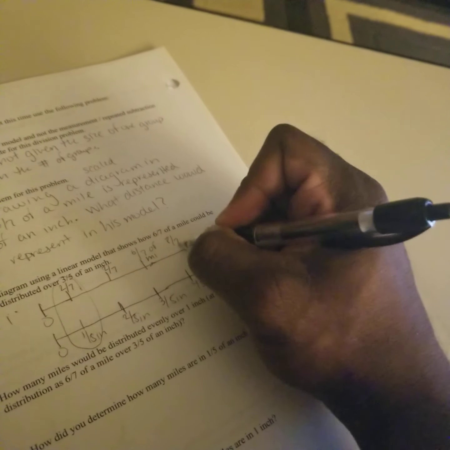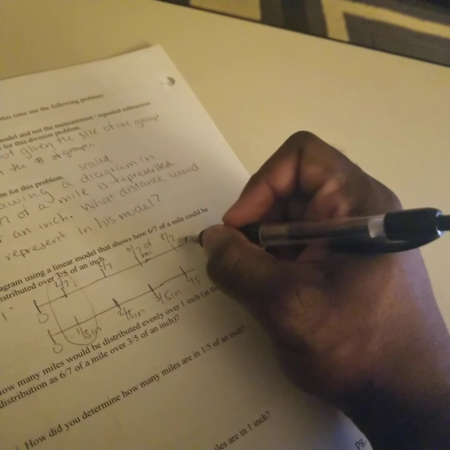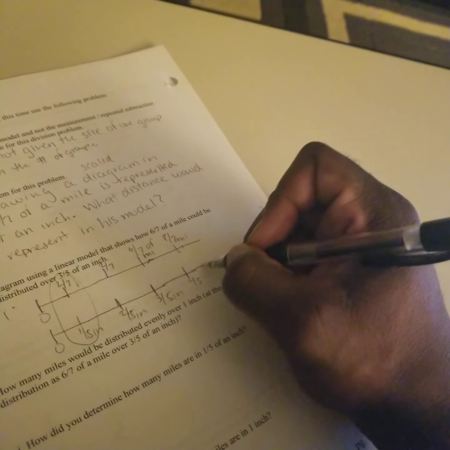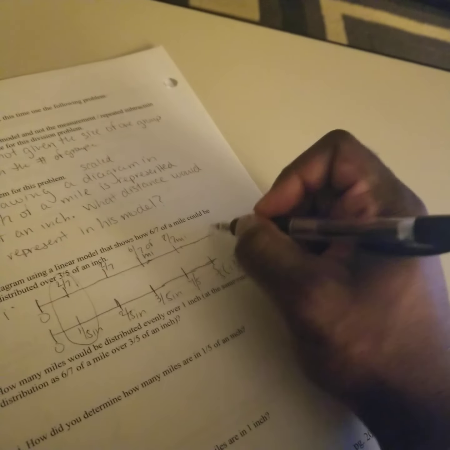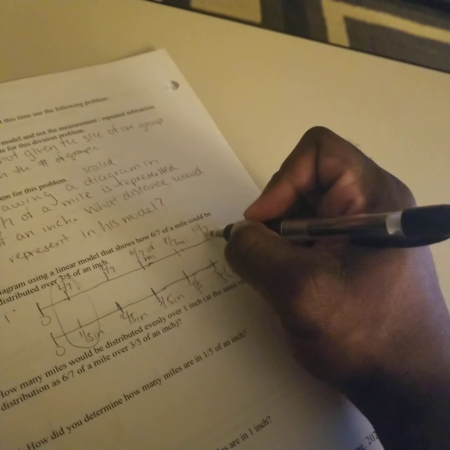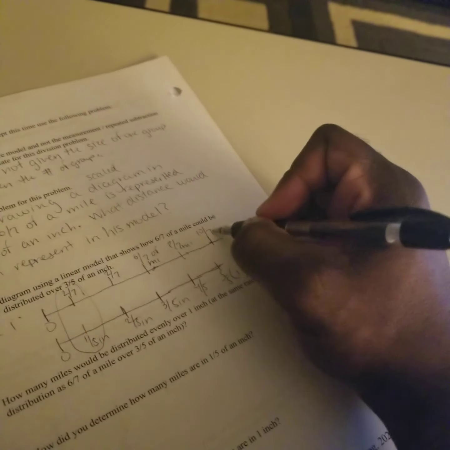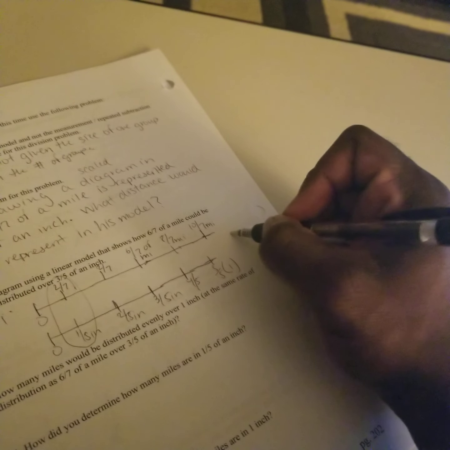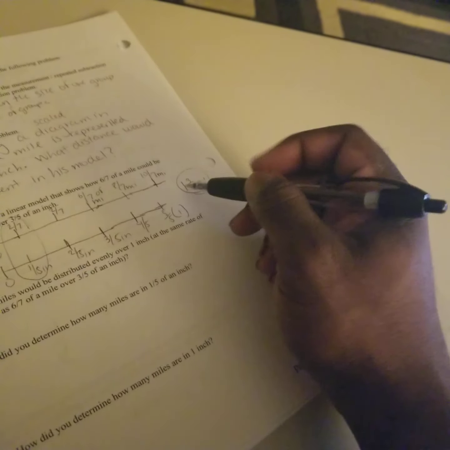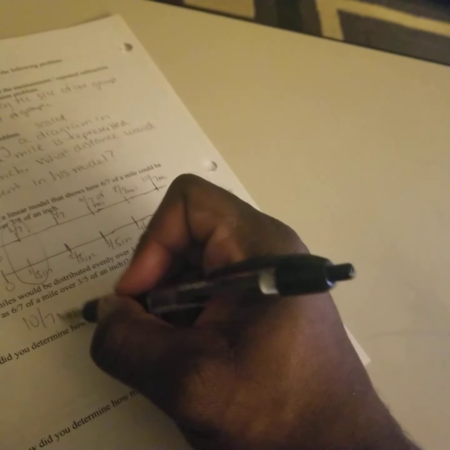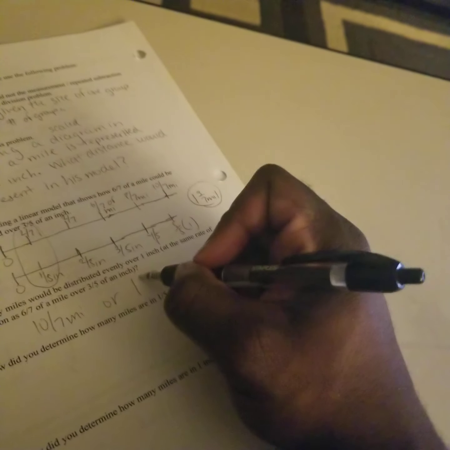So then 4/5 of an inch, right, would be another 2/7 of a mile. That would be 8/7. And last but not least, one group, or 5/5, would be represented by 10/7 of a mile, or 1 3/7 miles is our answer. How many miles will be distributed evenly over 1 inch? 10/7 miles, or 1 3/7.